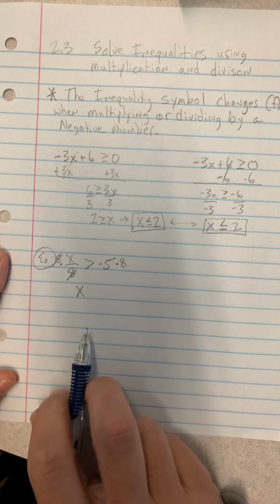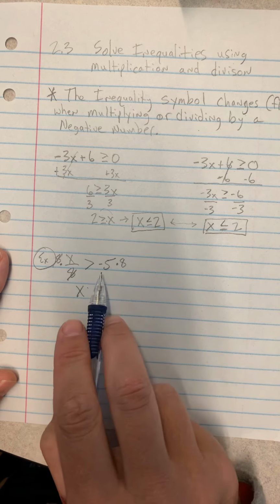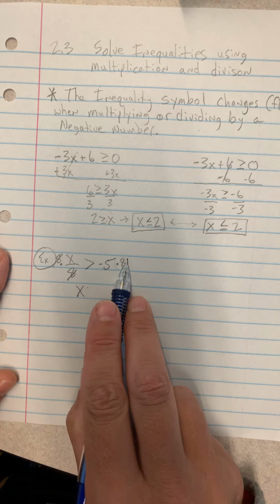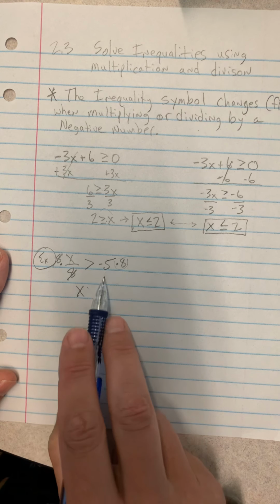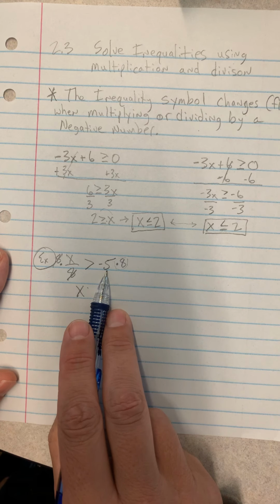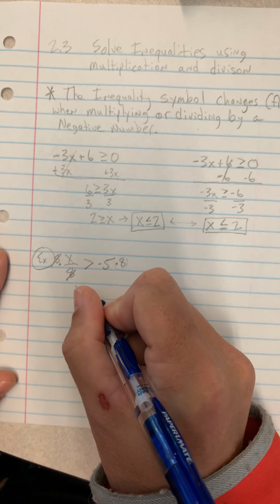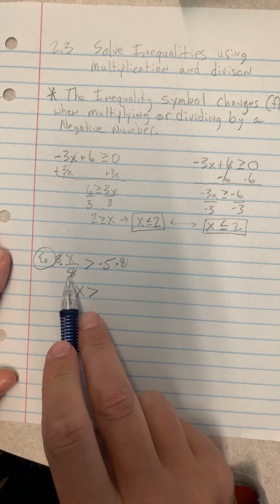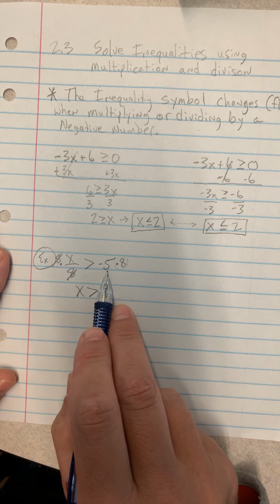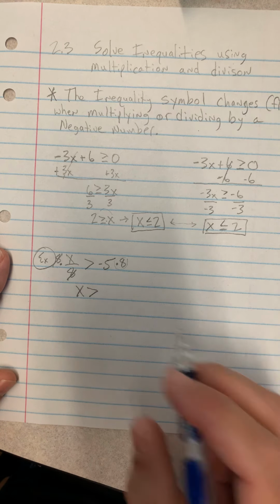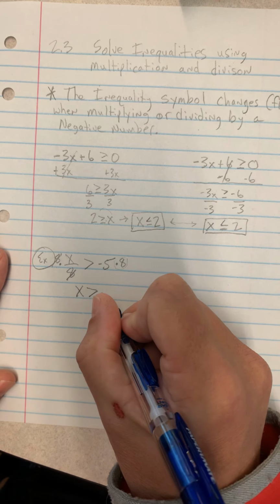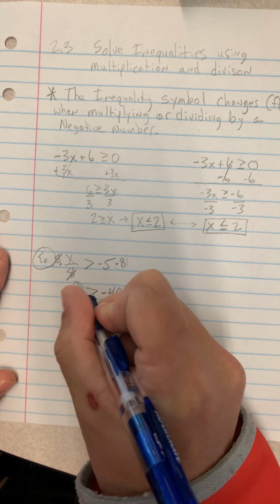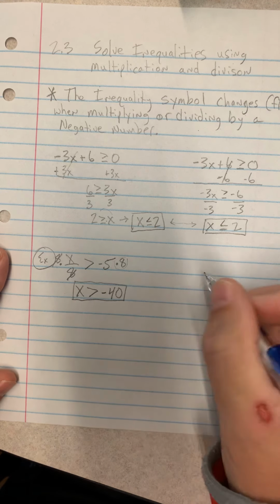Do I switch my sign here? Well, I'm multiplying by a +8. That's what dictates if I change my sign or not. My sign would stay the same. It stays the same because I am not multiplying or dividing by a negative number here. This 5 is negative, but that's not what I'm multiplying by. I'm multiplying by 8. -5 times 8 would give me a -40, and I'm done.